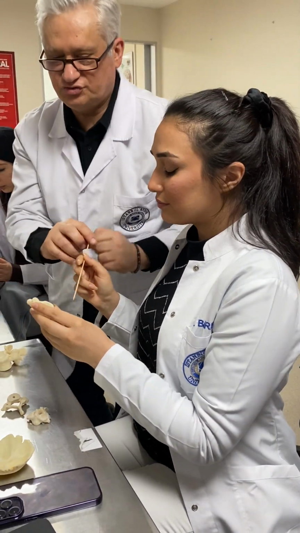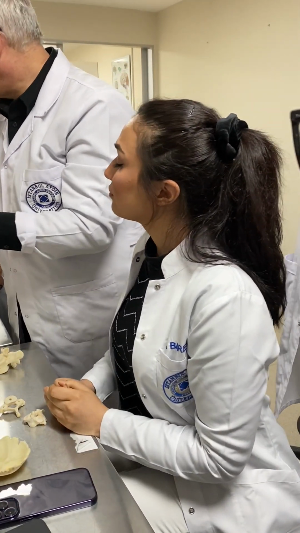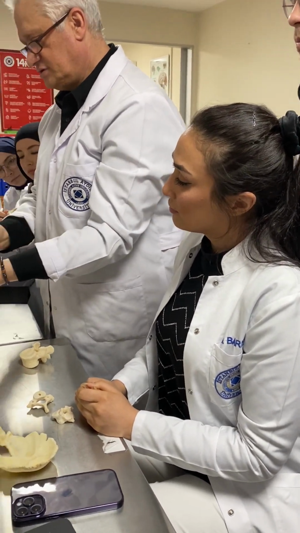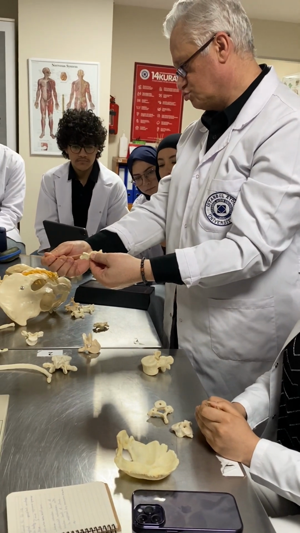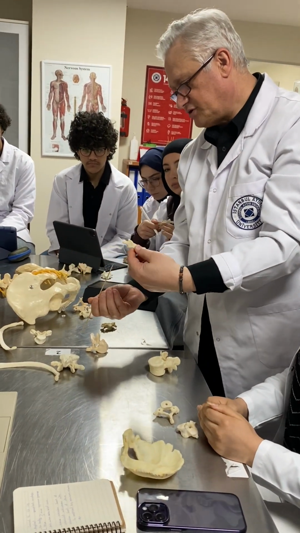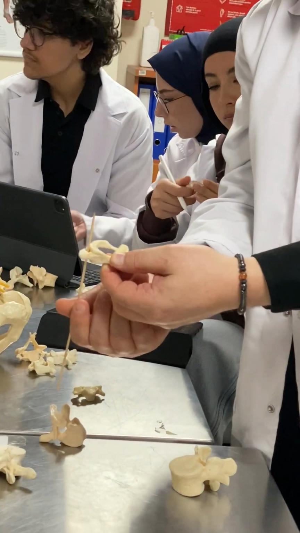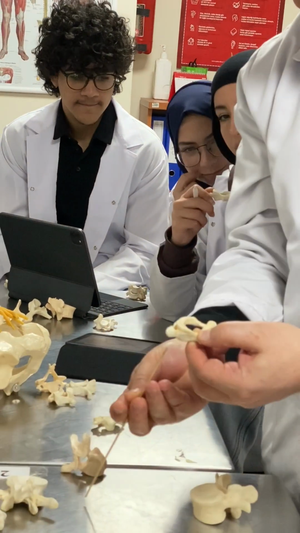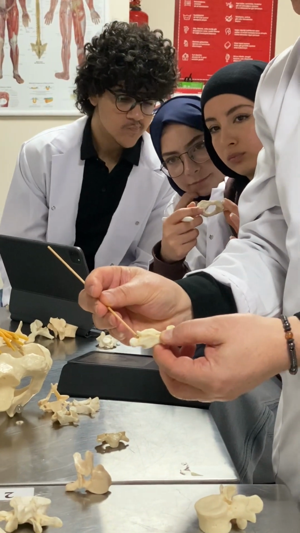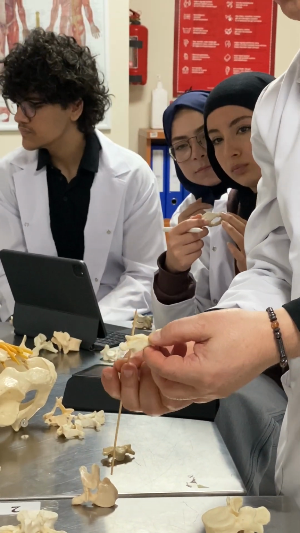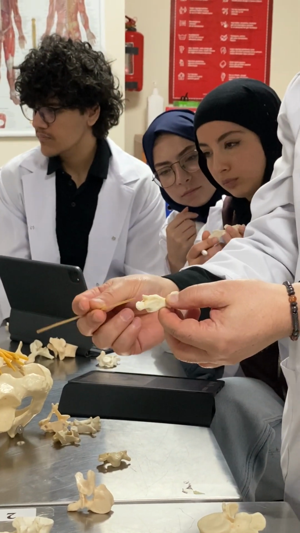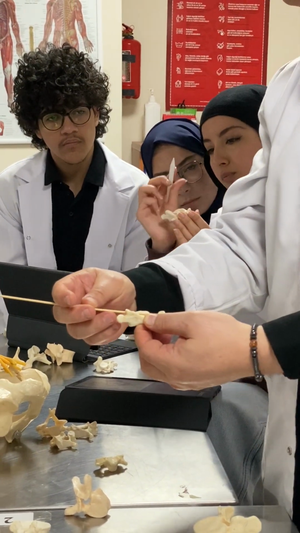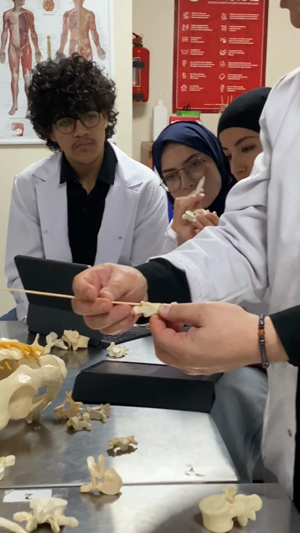Let's show you that. You see this groove here on either side, one on the left, one on the right. This is the groove for the vertebral artery. The vertebral artery goes like this on either side, and it basically curves around here, and then goes up through the foramen magnum, both on the right side and on the left side. So this is the groove for the vertebral artery.